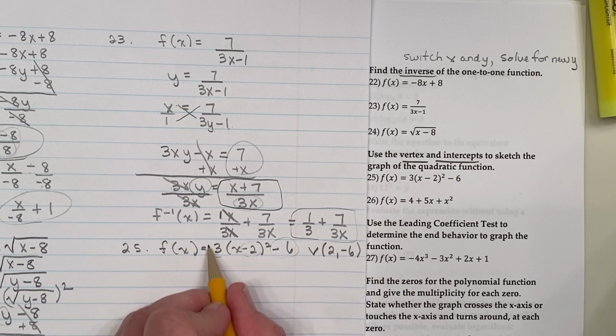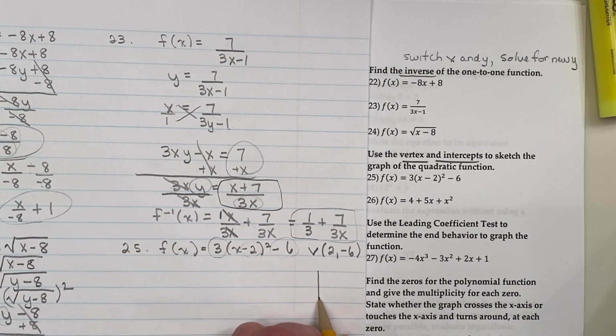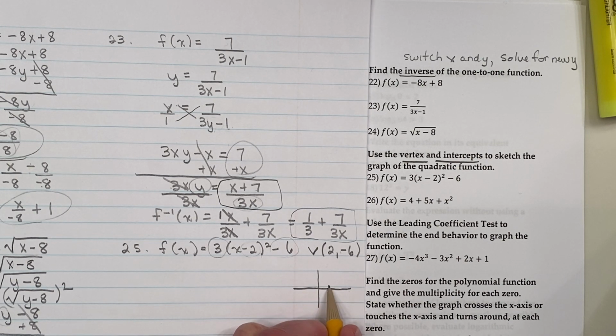And I do also know, because I have a coefficient 3 that's positive up front here, that this parabola is going to open upward. So if I'm going to plot at least the vertex and get started, I'm going to plot over 2 and down 6. And I know my graph's going to open upward.